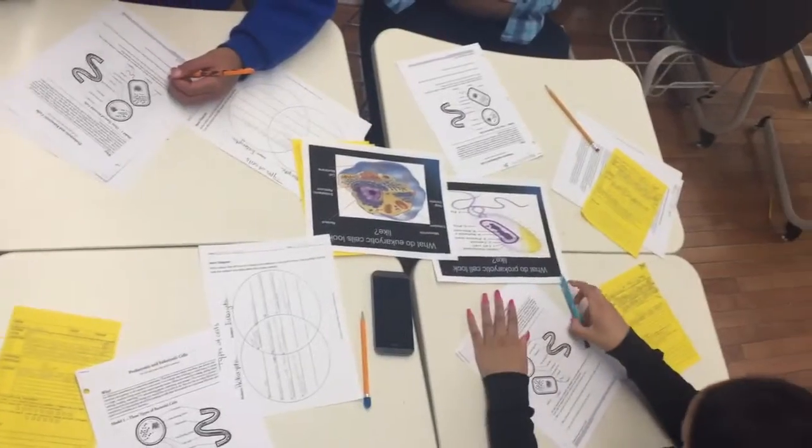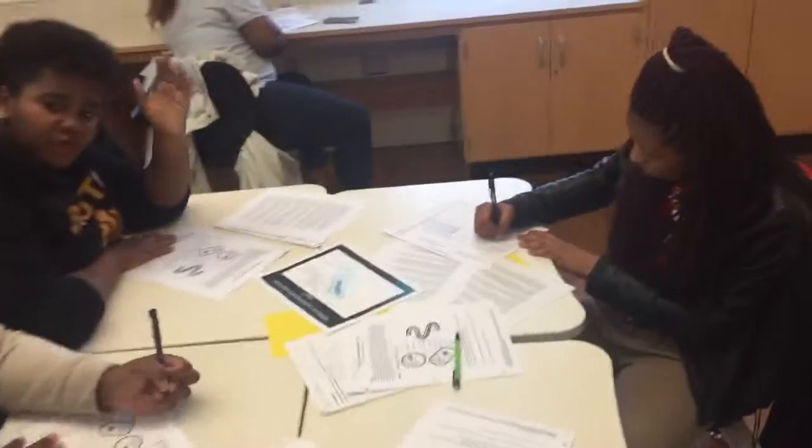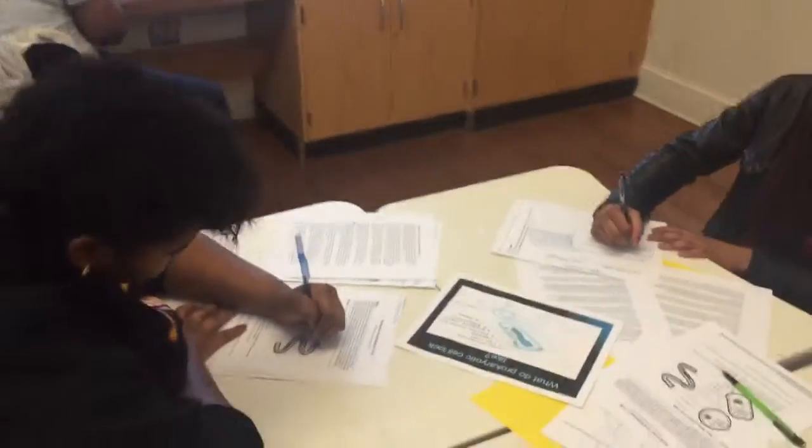We're on number 1. So you working at the table? Yep, on the paper. So which one is spirillum? So which one is the coccus? The first one. Why? Because it's a sphere shape, okay? So draw your line.